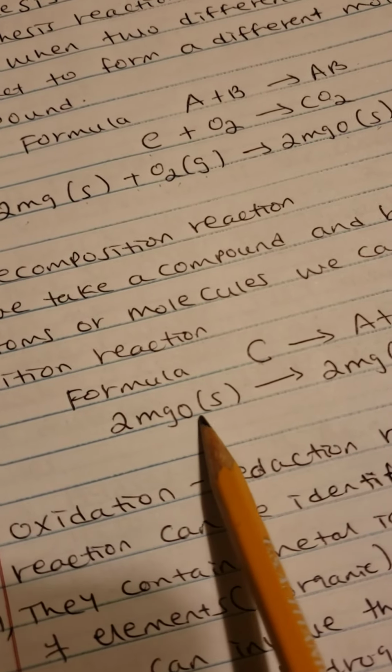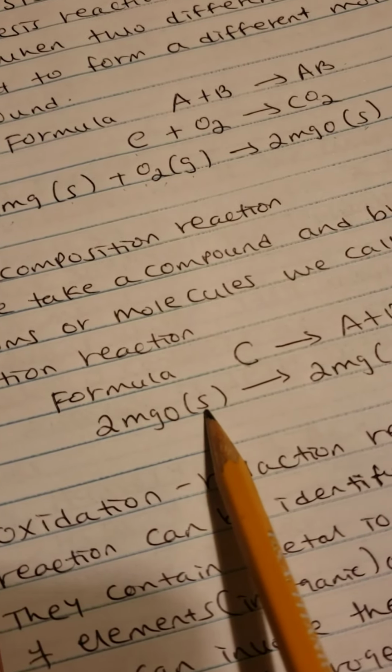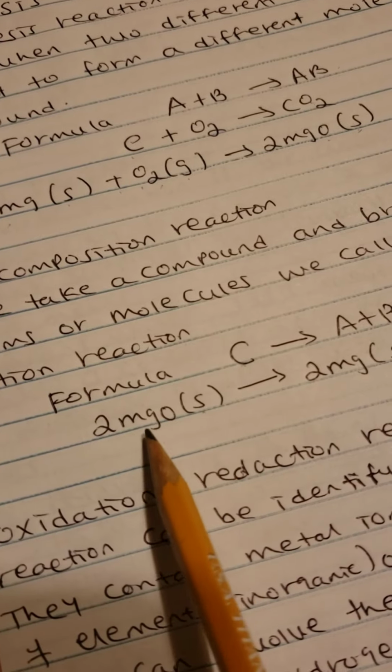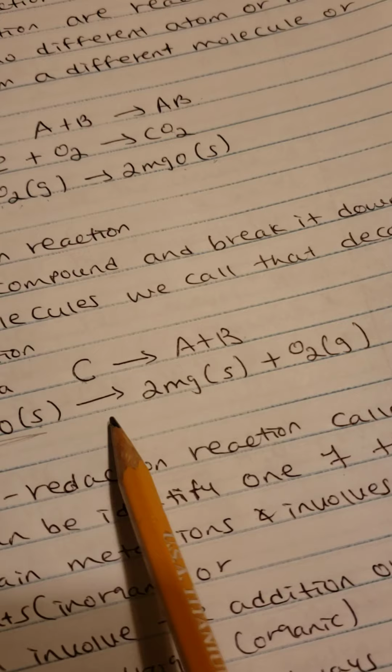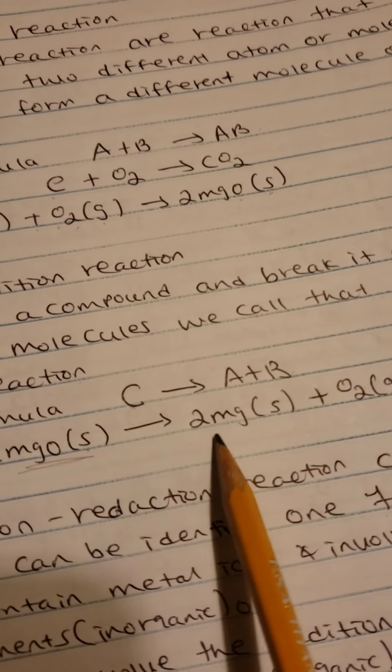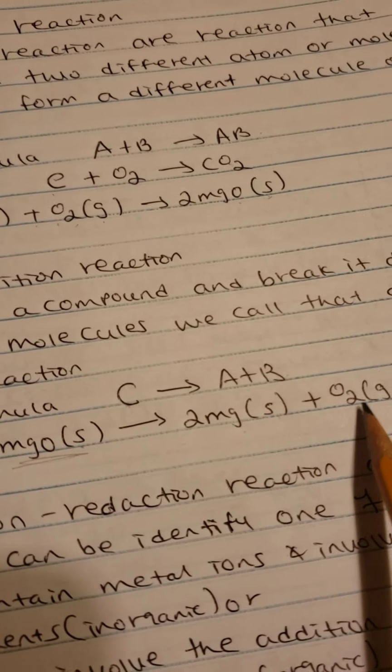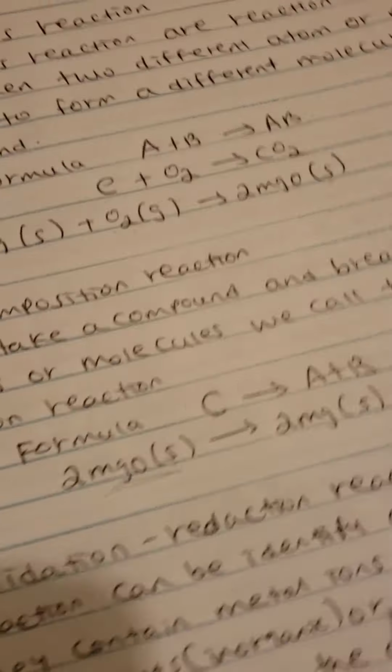For example, magnesium oxide, a solid, is a compound that breaks down into magnesium solid plus oxygen gas.